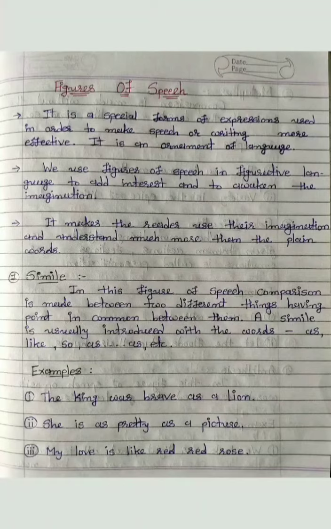Simile is the figure of speech in which a comparison is made between two different things having a point in common between them. A simile is usually introduced with the words as, like, so, as, etc. For example, the king was brave as a lion. Here, the king is compared with a lion with the use of the word as.